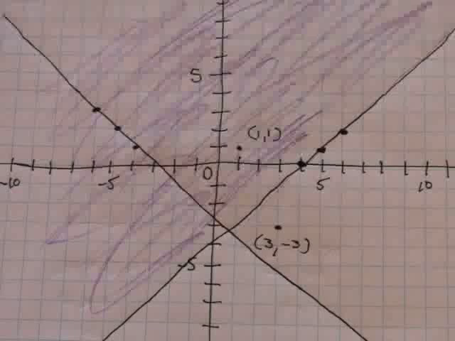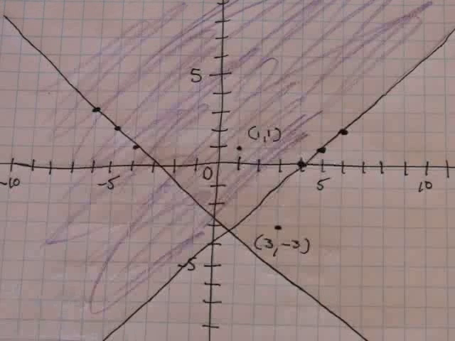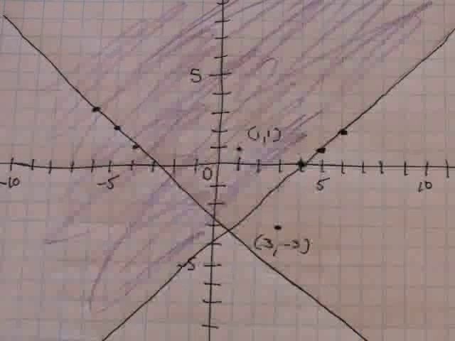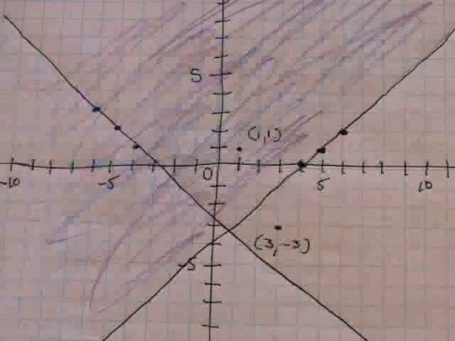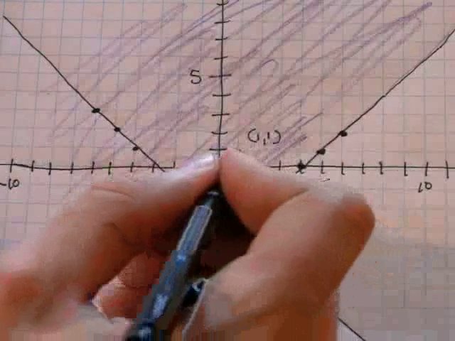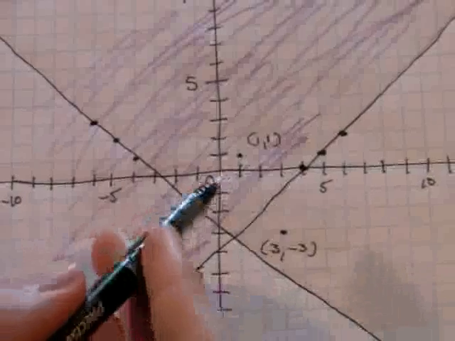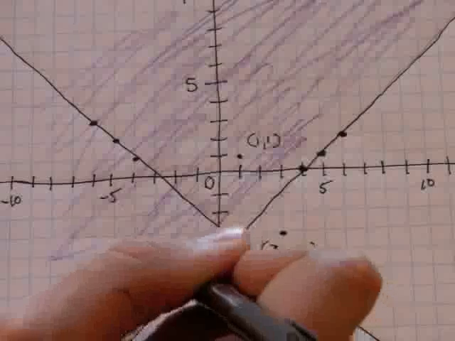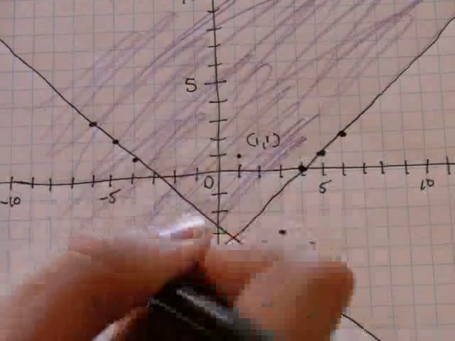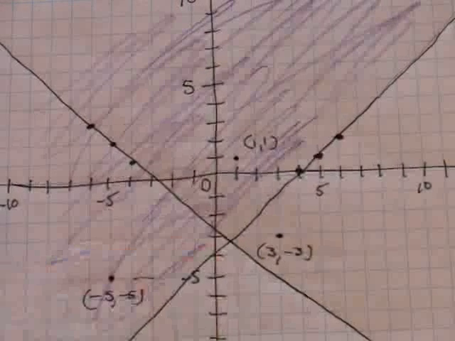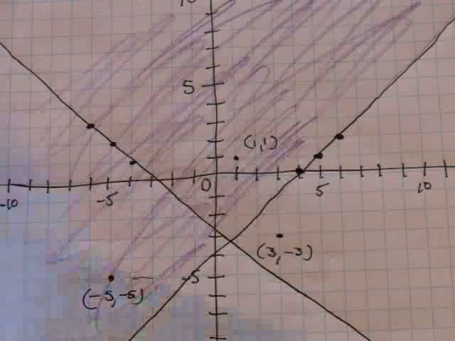Okay, so now we need to figure out which side, down below or up above that line, has the solution set that satisfies our inequality. So let's just choose a point. We can use 1, 1 again because that's an easy one, and that's above it. So that will be for the top side. And then for the bottom one, let's go -5, -5. That's easy enough to write. Okay, so let's go back up here.